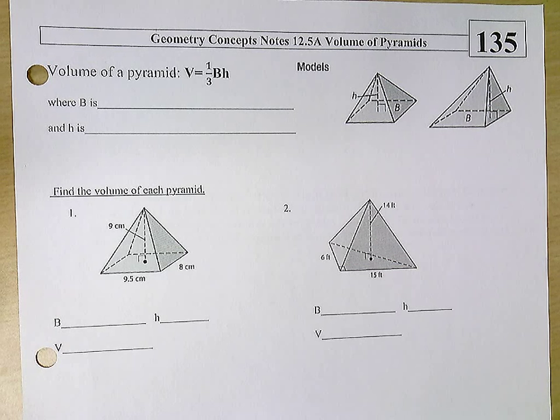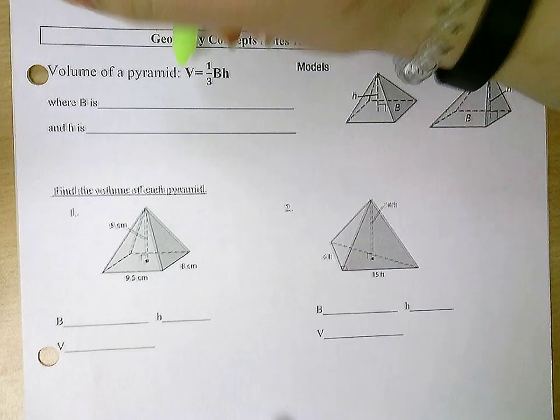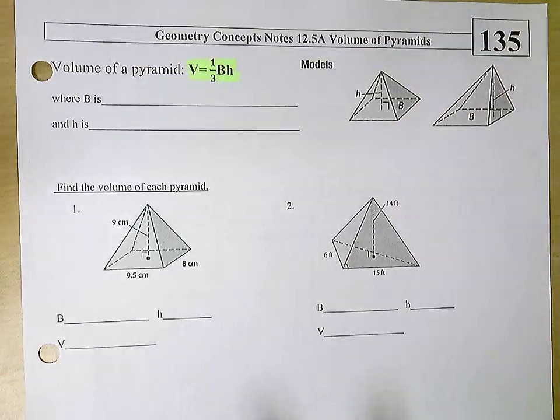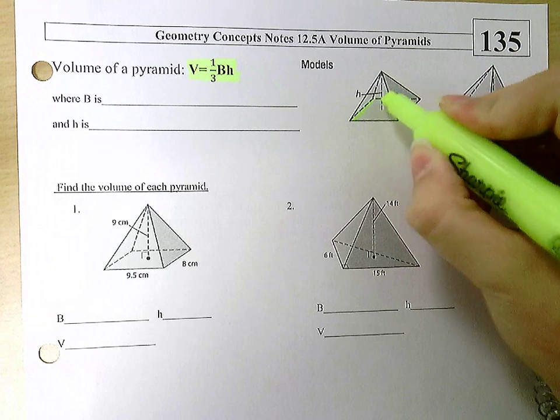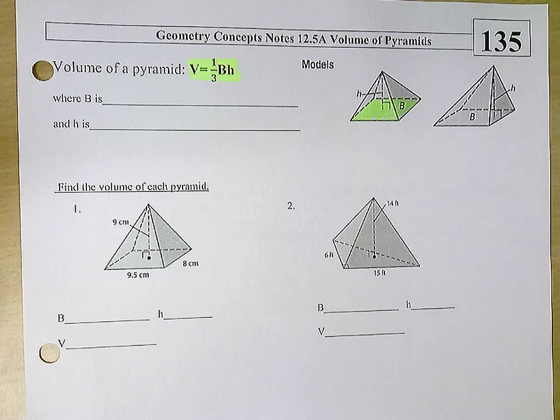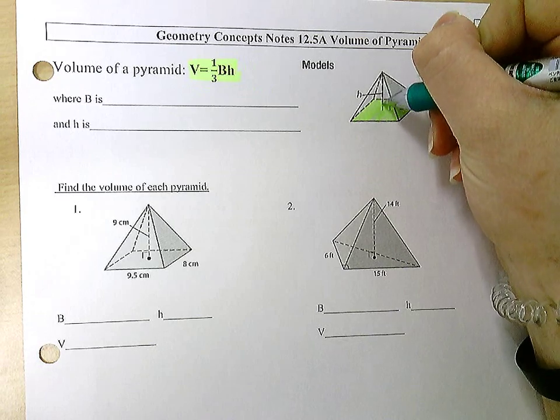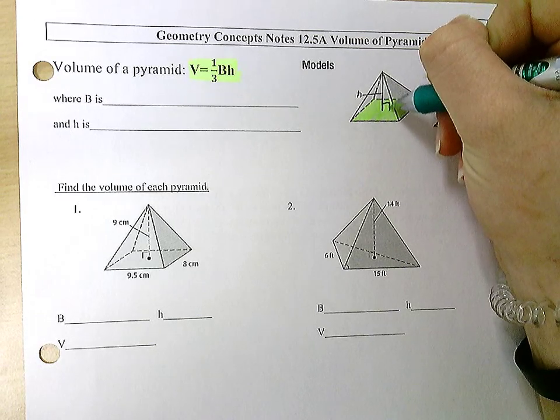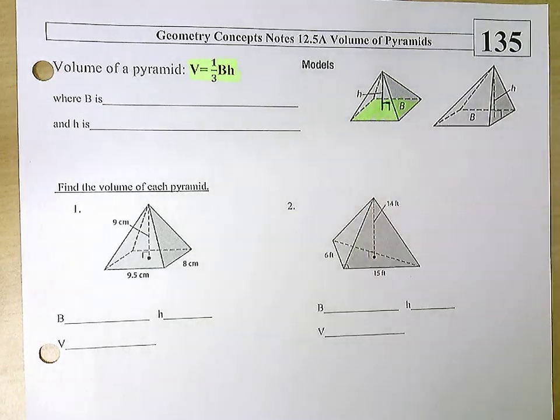So the formula for the volume of a pyramid is V is equal to 1/3 capital B times H. Now that capital B value is the base of your pyramid. So it's usually that bottom regular polygon. In this one, that would be right here, that square or rectangle. Your height is the distance from that vertex point to the base. Right here would be your height, and it does need to be perpendicular to that base.